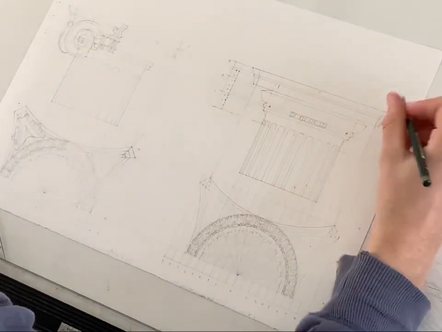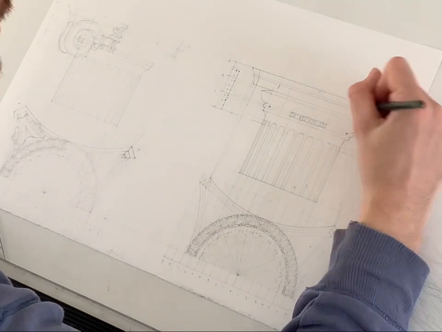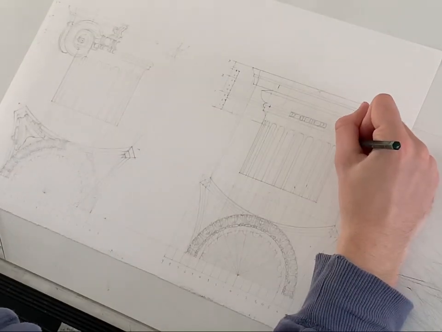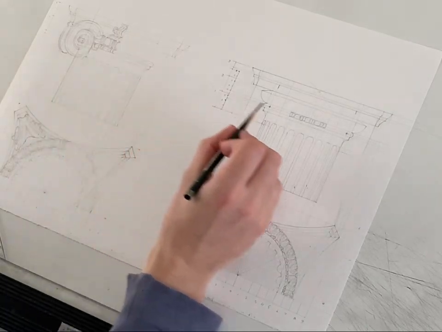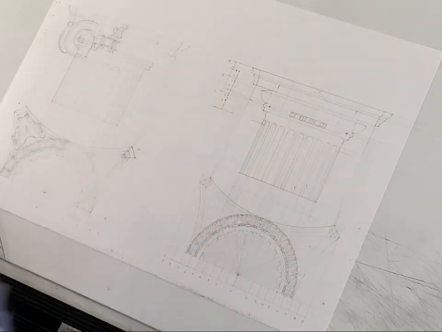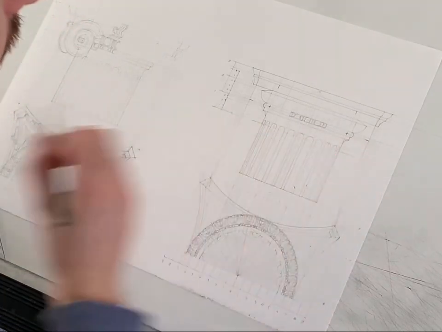So I'm just marking out the edges. There's a tangent there. Top of the spiral is tangent with that horizontal line here. So that will be going there. It's going to be a tangent there. And here.